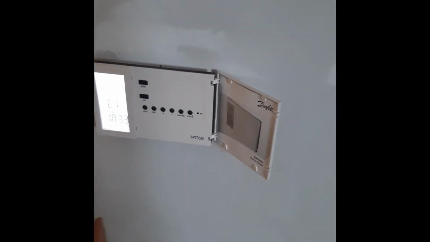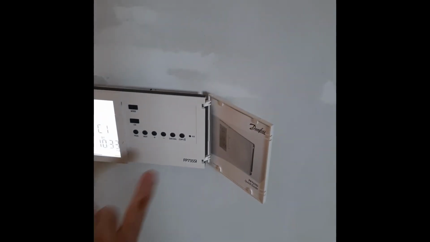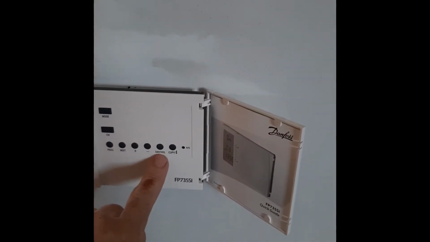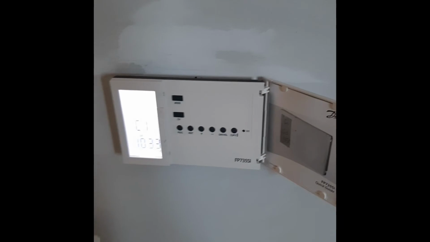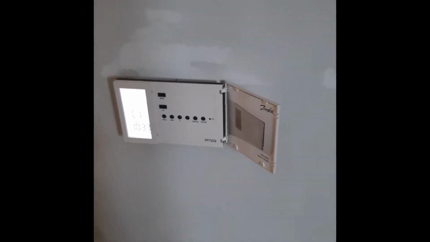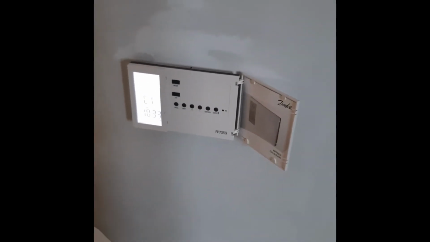If you want to change these settings, it's in the manual. You have to go in and program them with the days and the plus and minuses here. So that's a different thing, but you have to go to your manual to find that out.